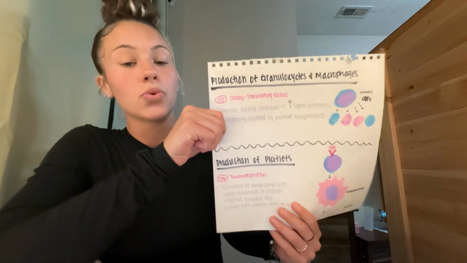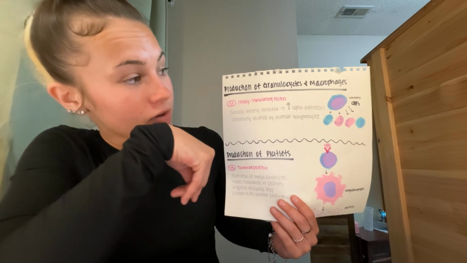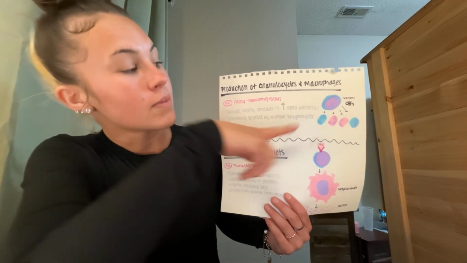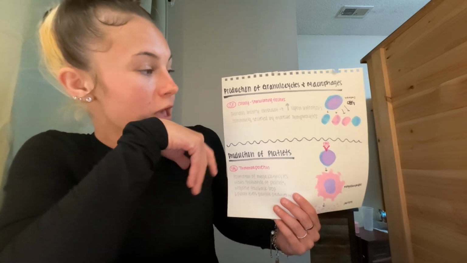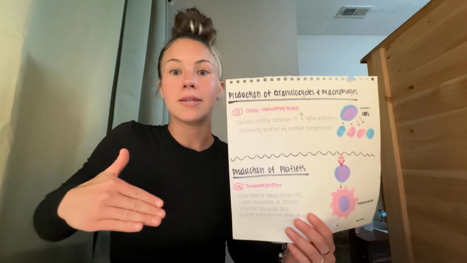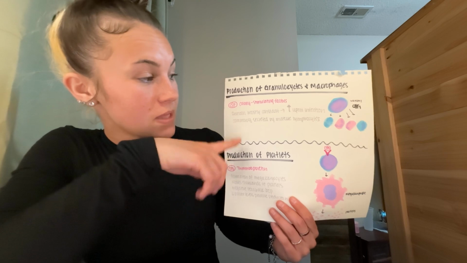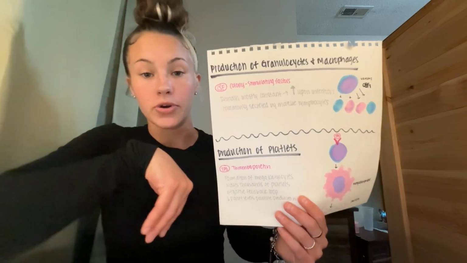Now we're going to go on to white blood cells and platelets. The production of granulocytes and macrophages. So kind of the same, we branch off. These are different colony stimulating factors, which is the stimulating factor for white blood cells. And then these levels remain mostly constant until your body decides, hey, we have an infection and we need to fight it. And then this is commonly secreted by mature lymphocytes, which we saw over here on our tree.